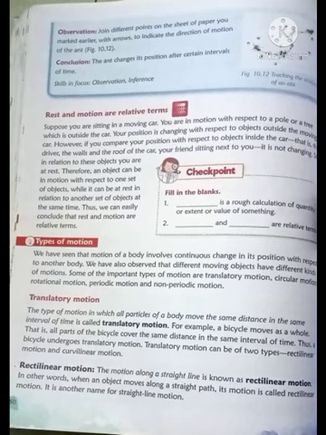Therefore, an object can be in motion with respect to one set of objects, while it can be at rest in relation to another set of objects at the same time. Thus, we can easily conclude that rest and motion are relative terms.